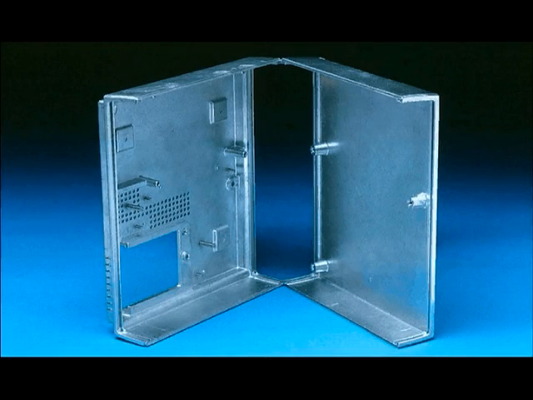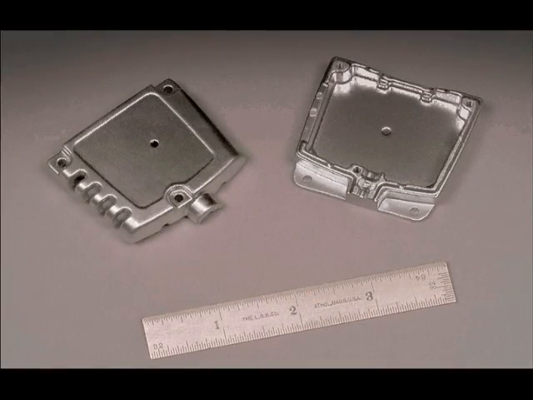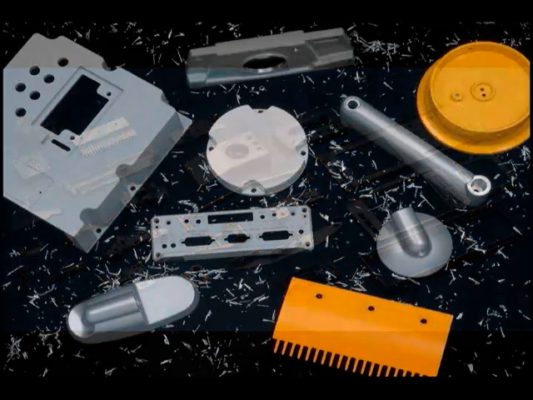The finished parts are now ready for your approval. Generally, once you approve our CAD model design, a finished machine casting is in your hands within 4 to 6 weeks.